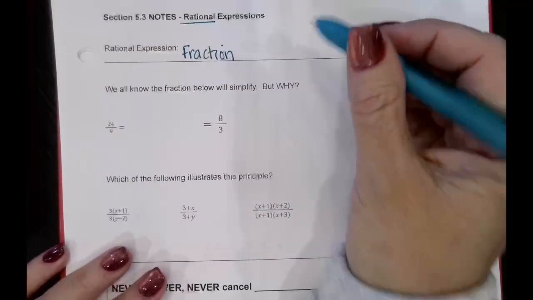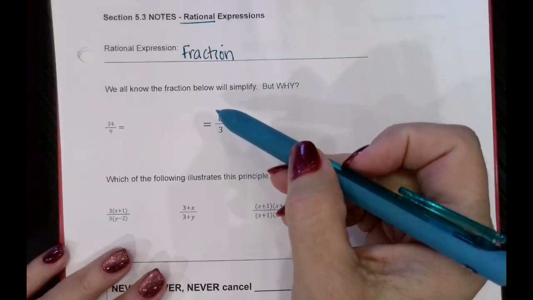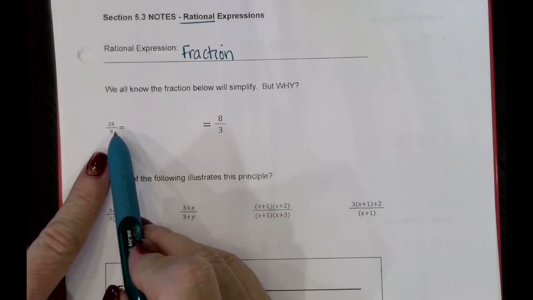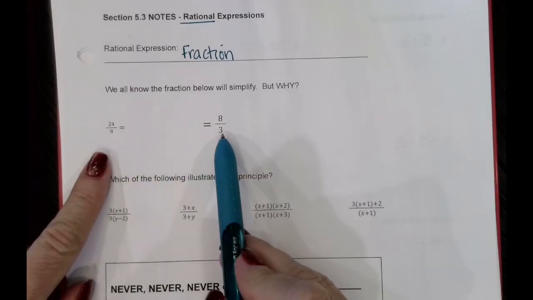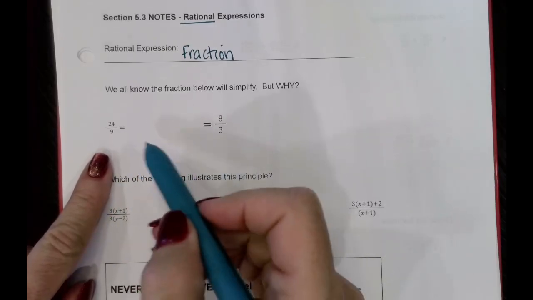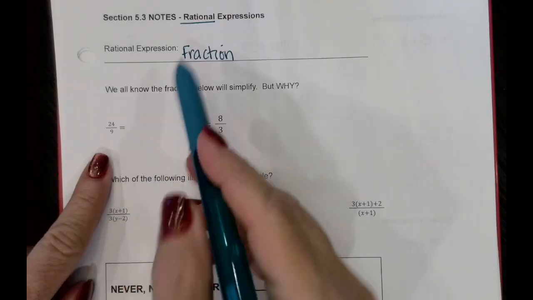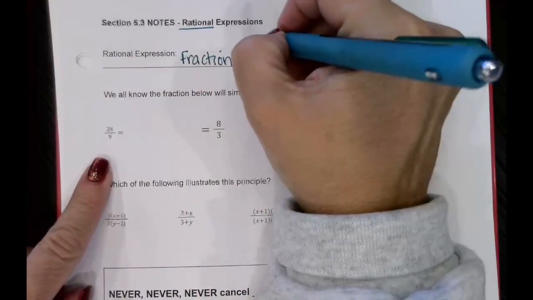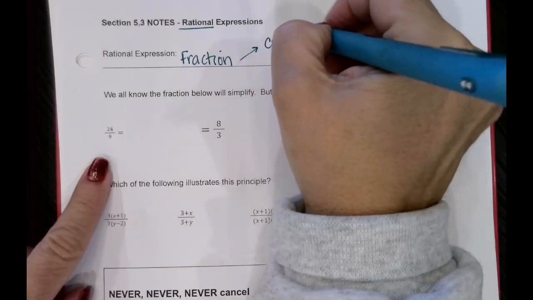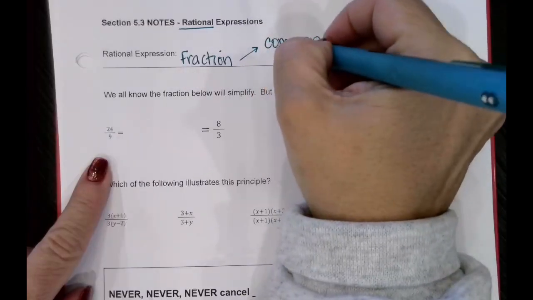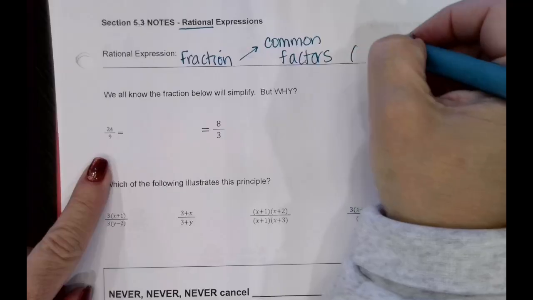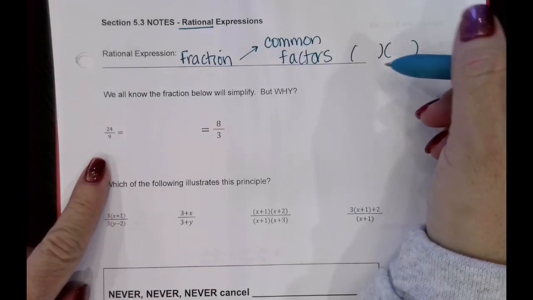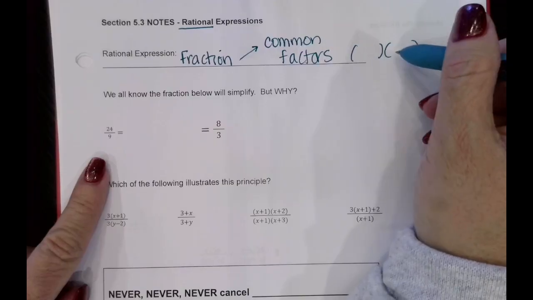So this first question says, we all know that fractions will simplify. But why? So what happens is we have this fraction of 24/9, and we know this simplifies to 8 over 3. So what we want to do when we're dealing with rational expressions is we want to turn these fractions into common factors. Now, what we've been doing with factors is we've been doing things like this, right? Where we've got some factor and we do trial and error or difference of squares, or we do something and we come up with these factors.